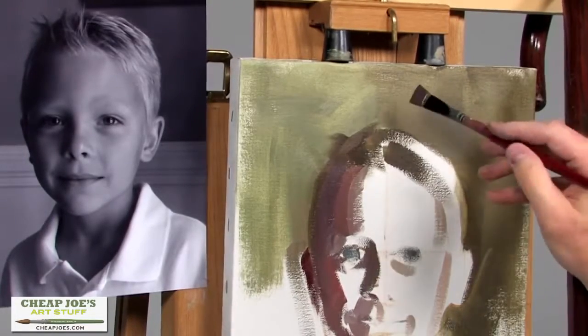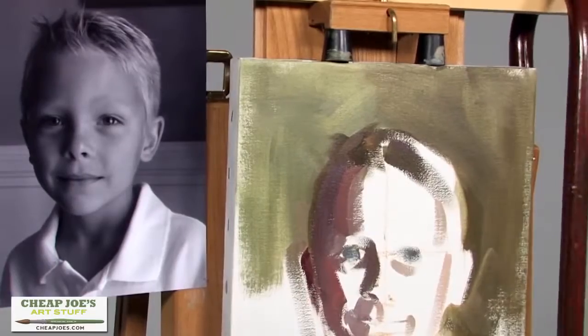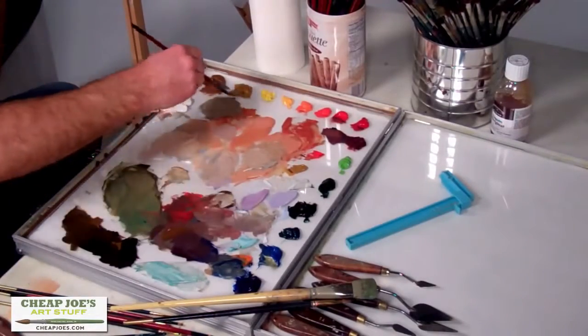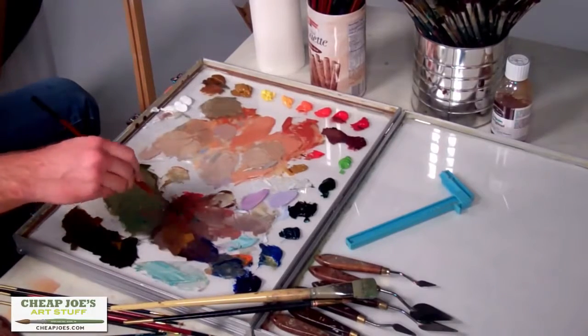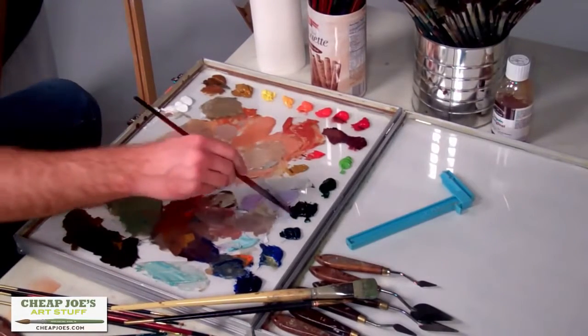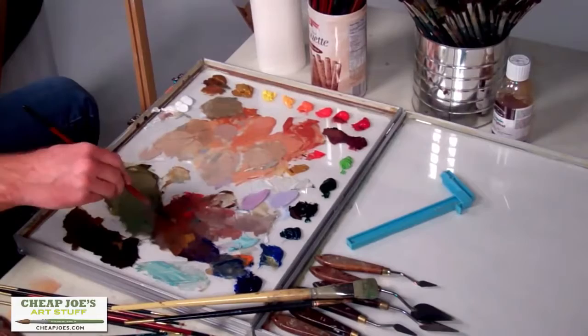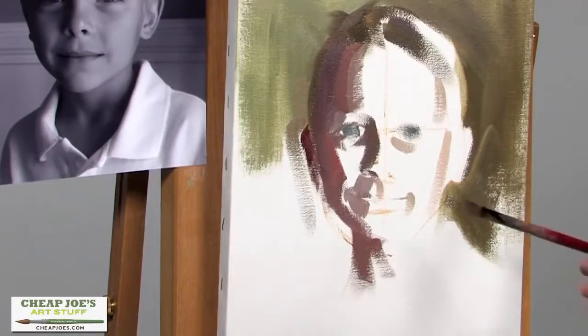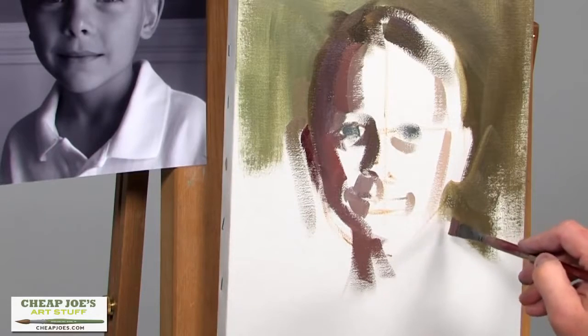That's why I like to start out with these big shapes. I think we're ready to move on a little bit. I like to move around the canvas quite a bit. I don't like to really stay in one particular area at a time, just for the fact that I like to have it sort of develop as a whole.